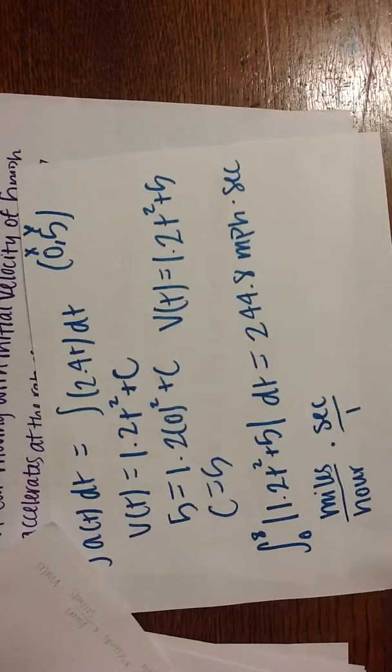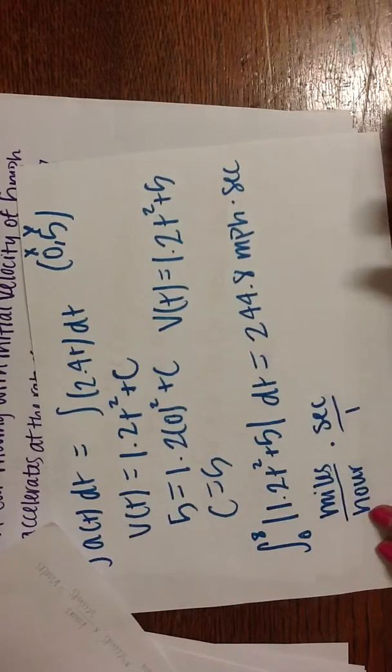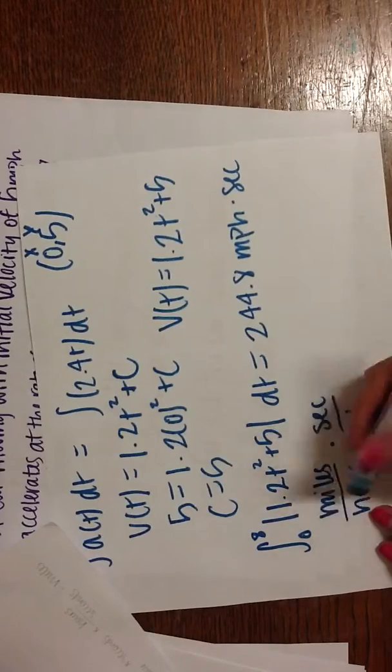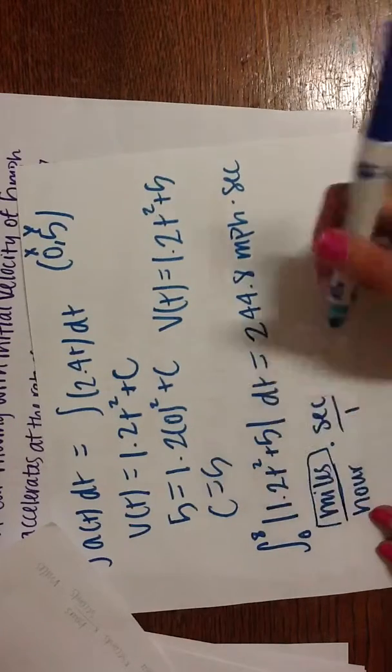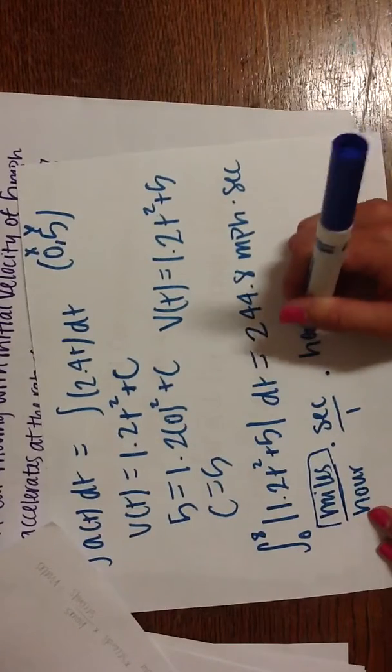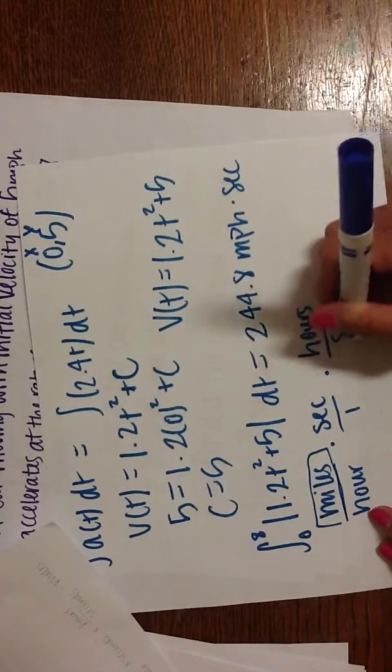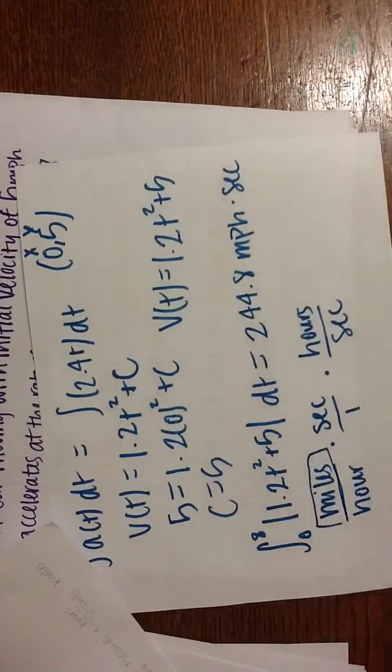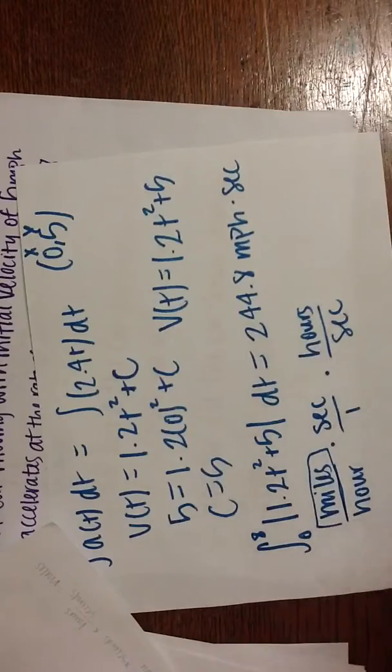So we need to find a way to cancel out hours and the seconds, because we only want to be left with miles. So to do so, we are going to multiply by hours over seconds.